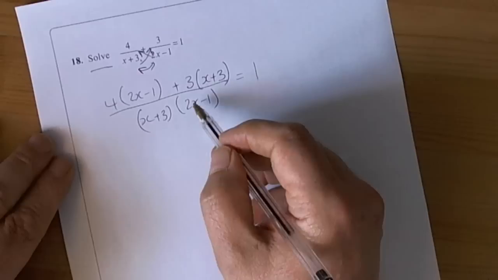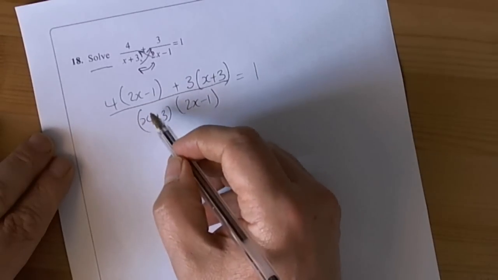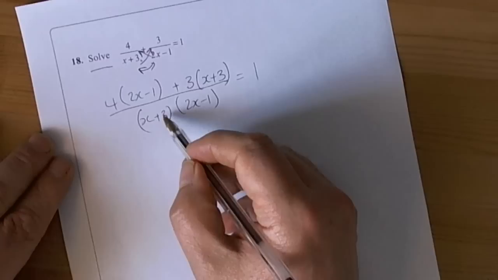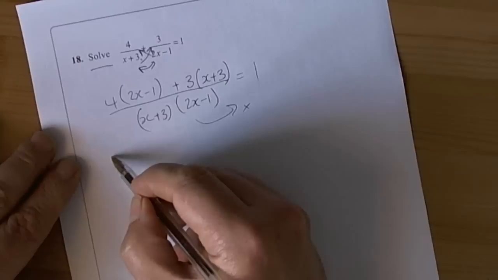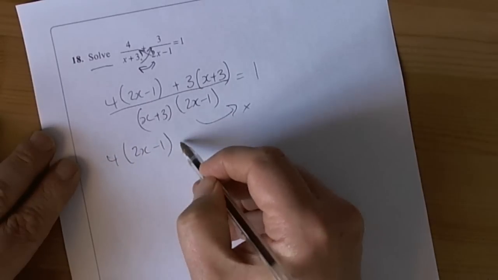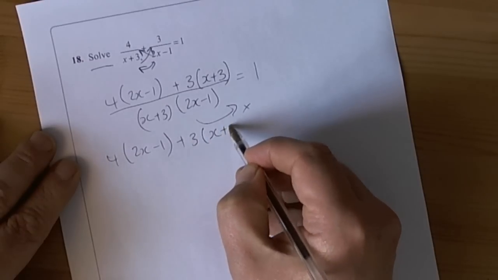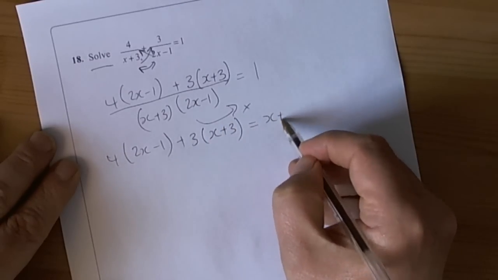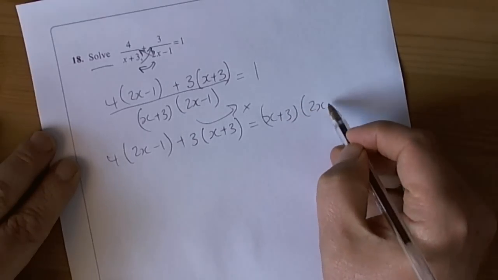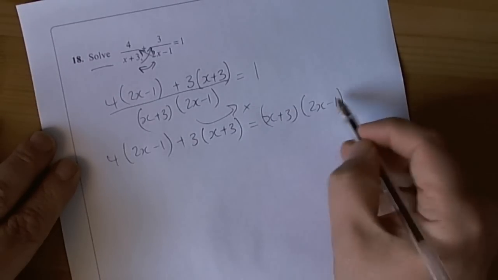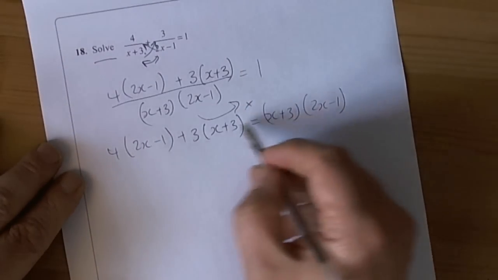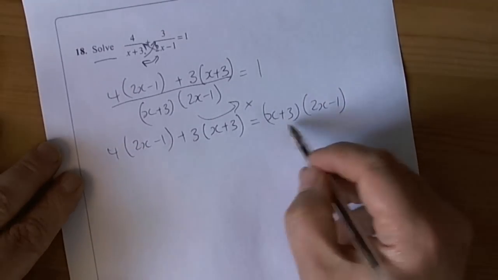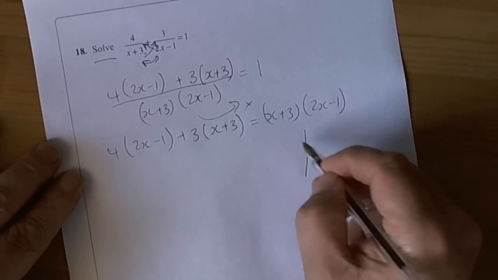Now this then becomes an algebraic manipulation exercise, so rather than multiply the bottom 2 brackets out first, I'm just going to cancel out the division by taking these across as a multiplication. So we'll end up with 4 brackets 2x minus 1 plus 3 bracket x plus 3 equals x plus 3 bracket 2x minus 1. Times it by 1, so it just stays as that. Now this looks very much now it's going to be a quadratic. We'd expect to find a quadratic equation somewhere in the exam paper, so this is where we're going to find it this time.